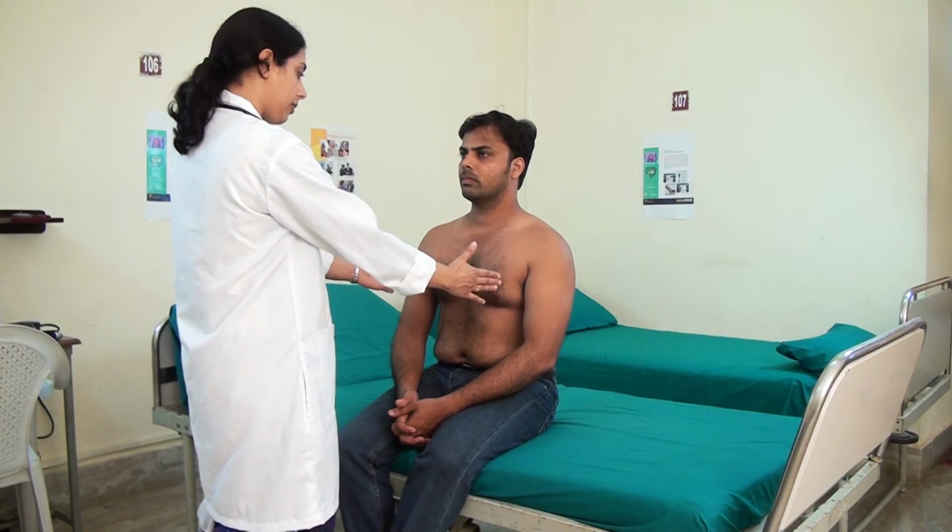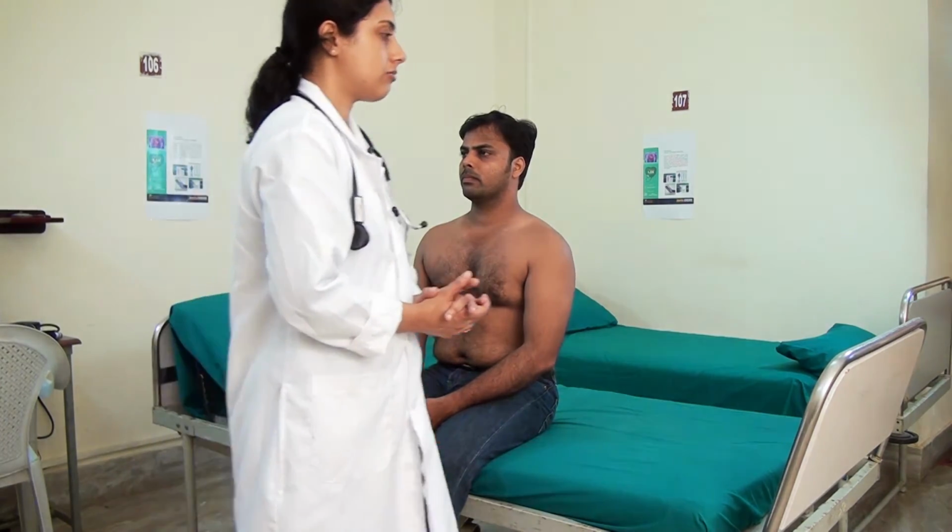Observe the patient as he or she breathes both quietly and deeply. Look at the symmetry of the chest wall movement, costal versus abdominal breathing, the use of accessory muscles, bulging or retraction of the intercostal spaces, and pulsations or heaving.